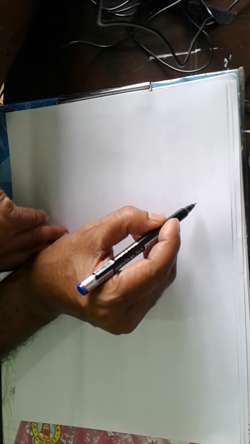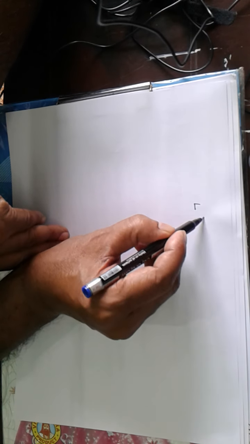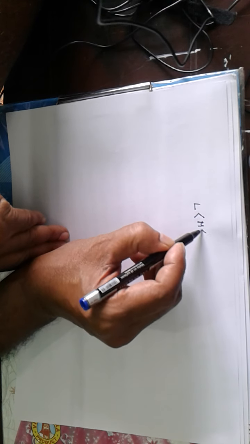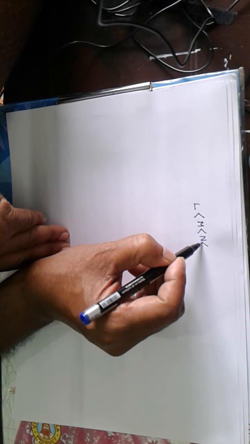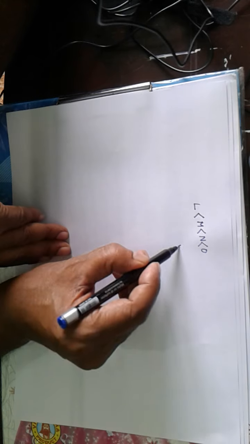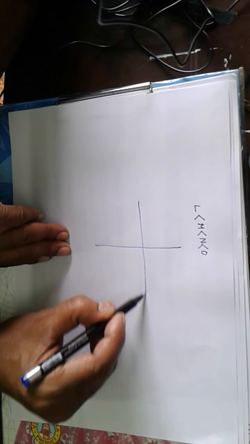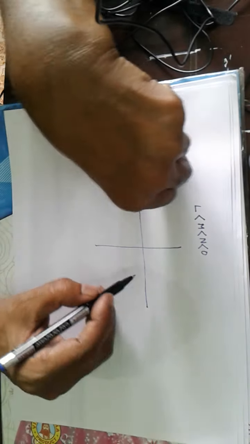Suppose the priority of the groups is like this: L less than M less than N less than O, and the configuration is in the Fischer form.